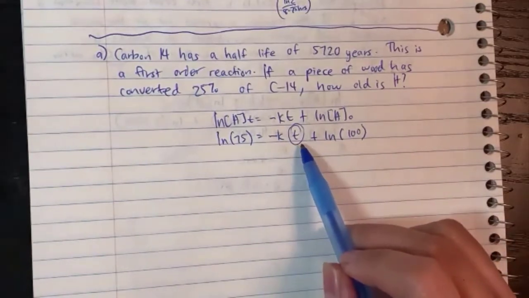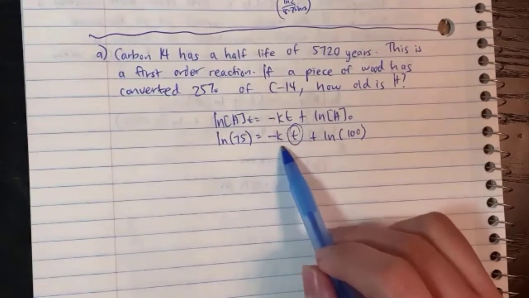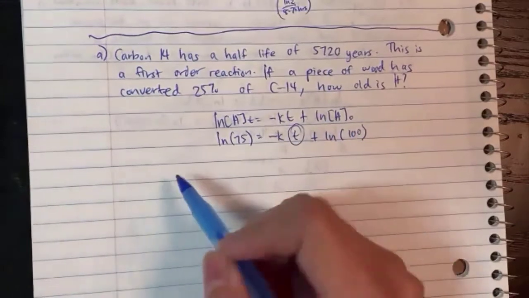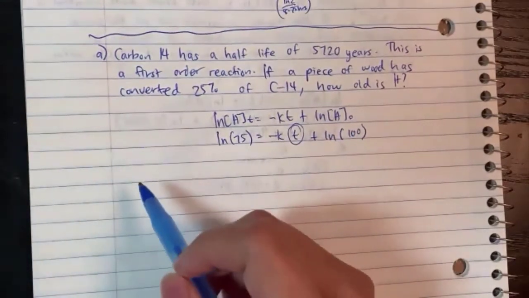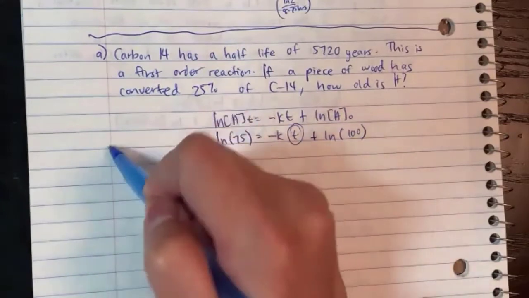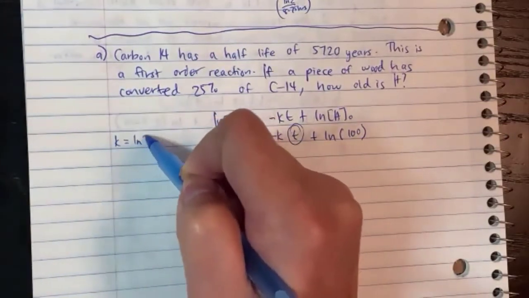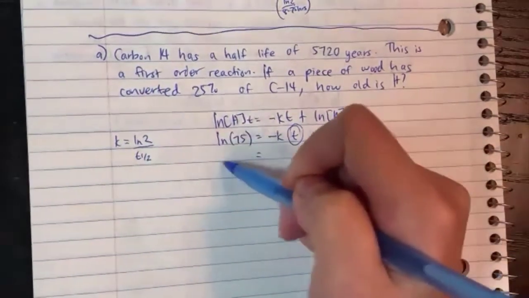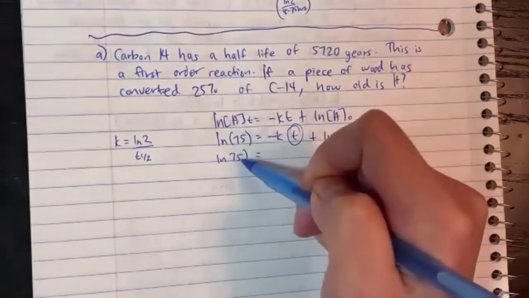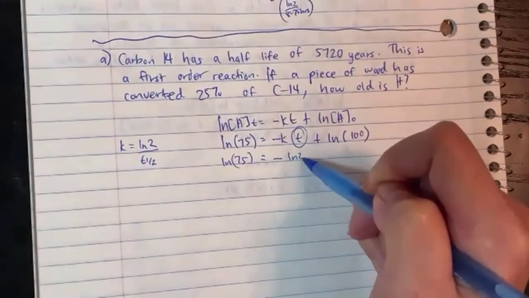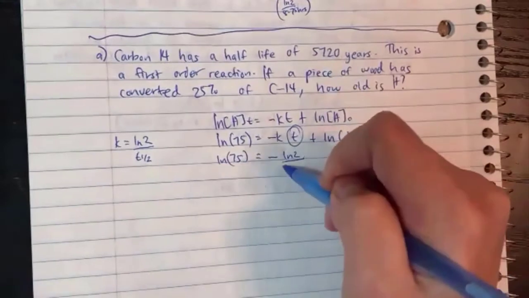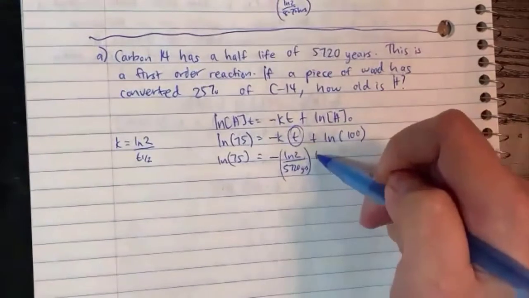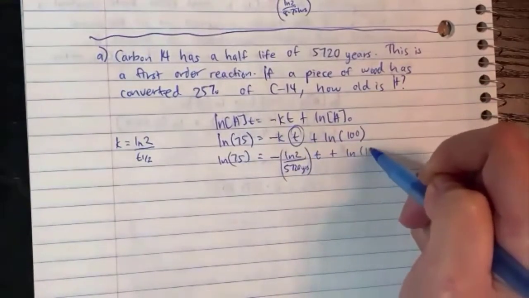All right, so let's take a look at this. So again, you need your K, we're looking for T. How do you get K? They gave you half-life. That's what you want to go for, okay? So half-life is 5720. So what was the formula for K again? K is ln 2 over half-life. Okay, so let's put that in. So ln 75 goes here, minus ln 2 over that 5720 years. So that's my K. We're looking for t plus ln 100.